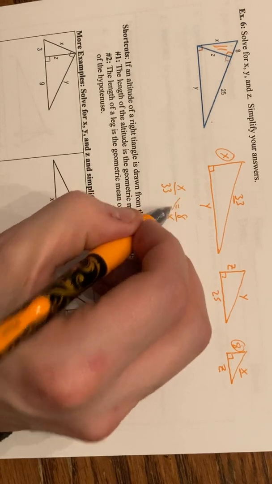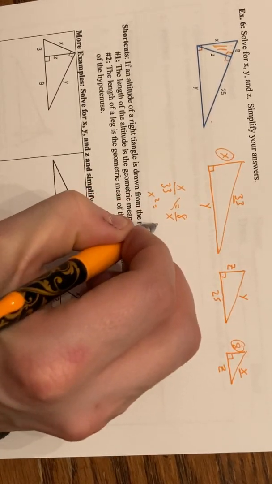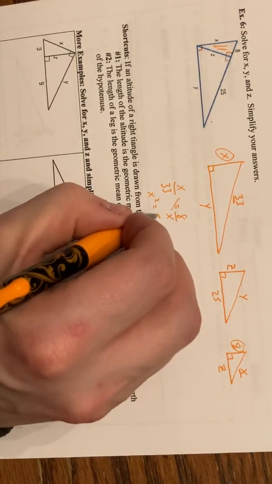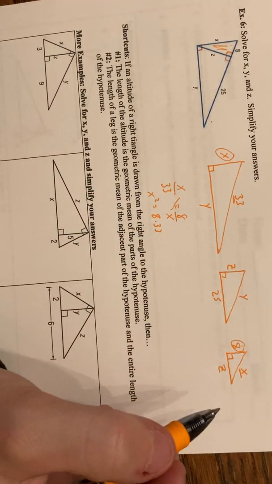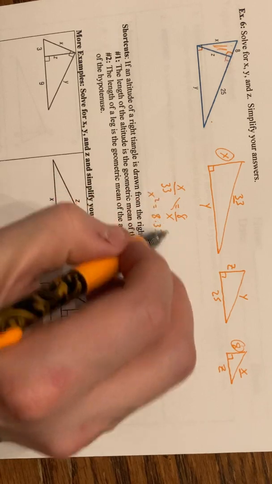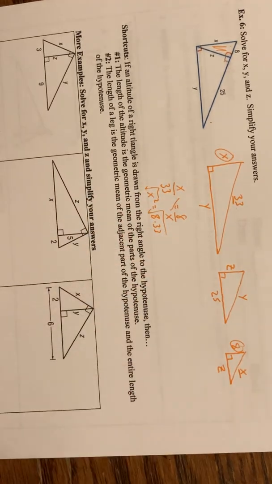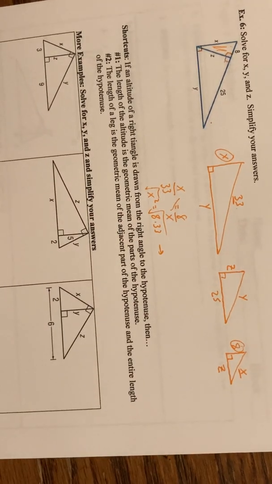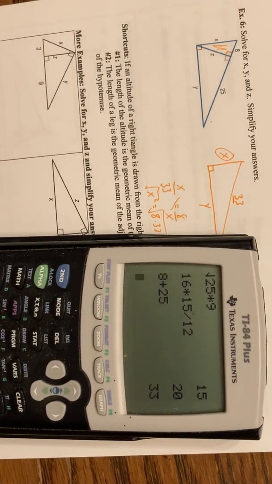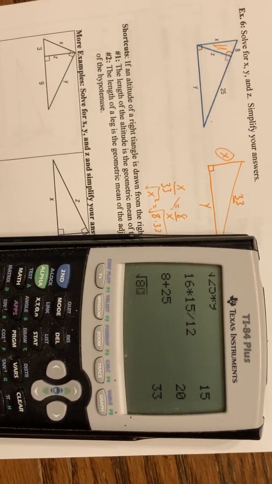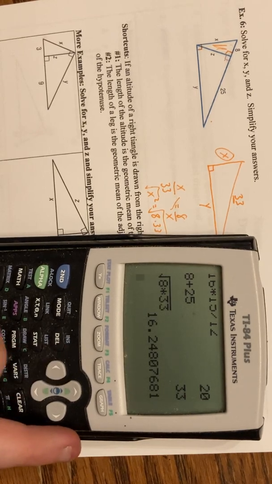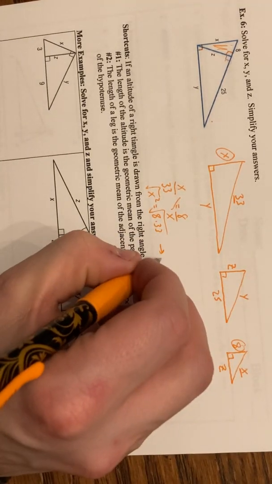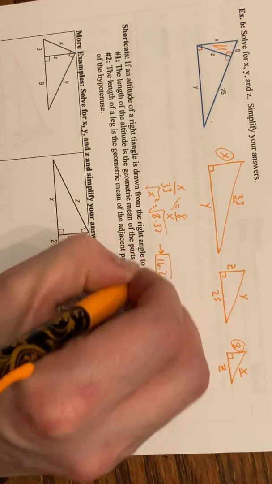Okay, which now we cross multiply. x squared equals 8 times 33. And then you do the square root. So it's the square root of 8 times 33. We're just going to leave it like that for now. Square root of 8 times 33, and we'll just call it 16.2. Okay.